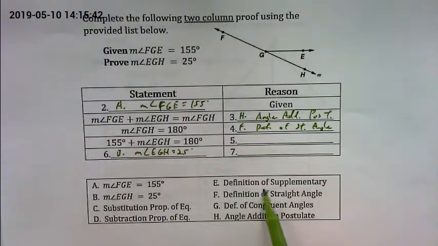Let's see. E says definition of supplementary. C, that one's definition of supplementary. Why do you say definition of supplementary there? Because it equals 180. But it's already told you that things are equal to each other, and you're just plugging them in, so it's substitution. It already made that statement.